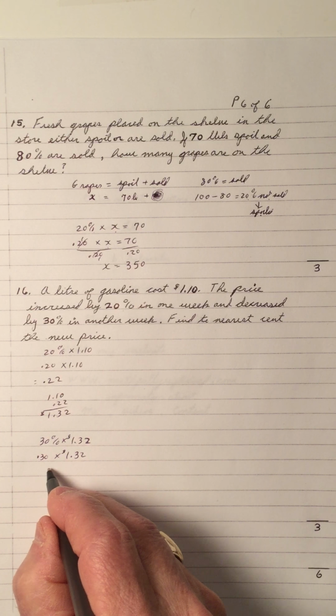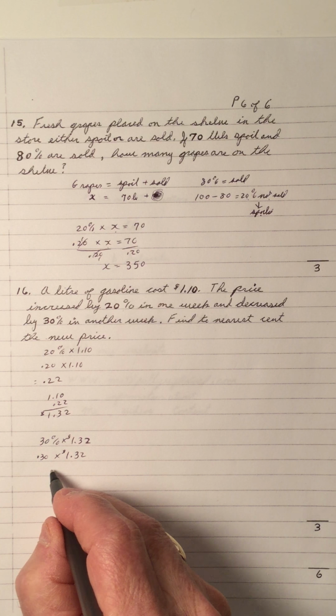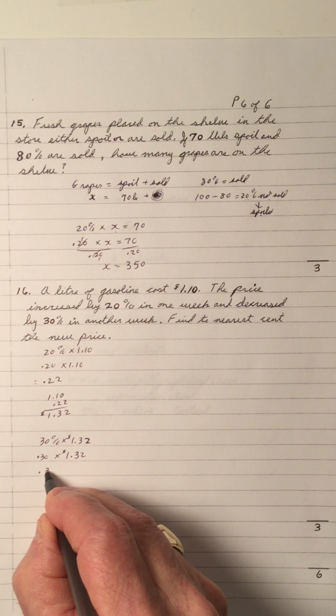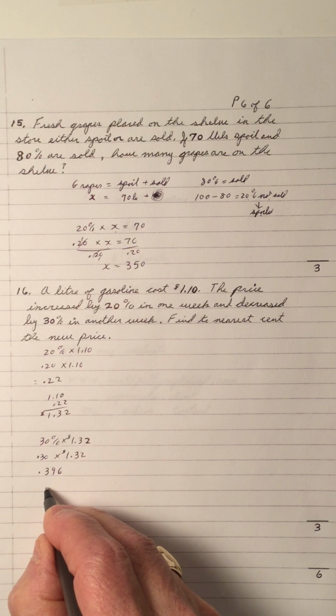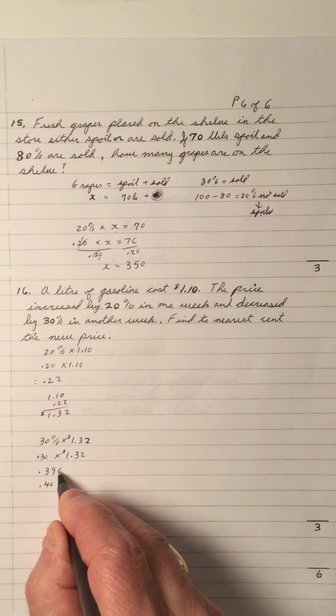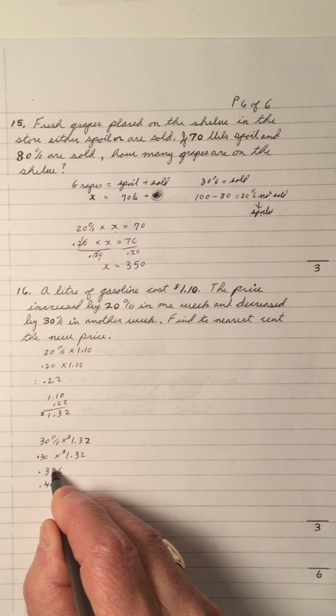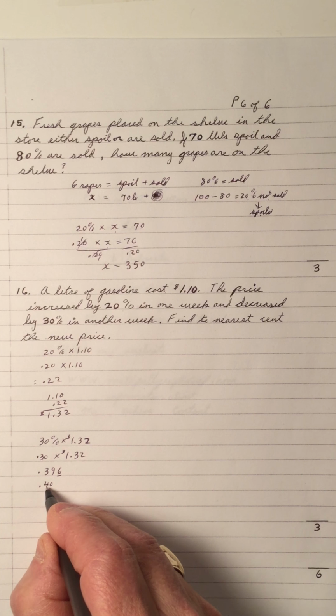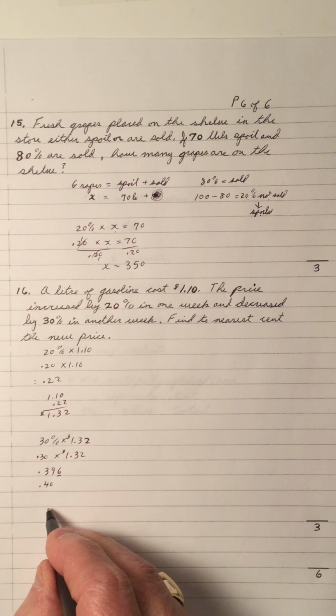And when you multiply that out, $1.32 times that is decimal 396. And we're talking about to the nearest cent, so we can call that a 40. The 6 is greater than 5, so you add 1 to 9 to give you 0. 3 plus 1 is 4, so that's closer to 40 cents. So that's a decrease.